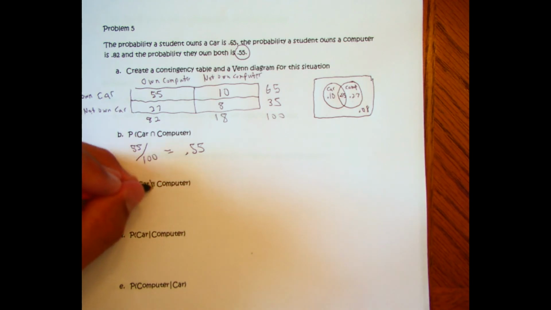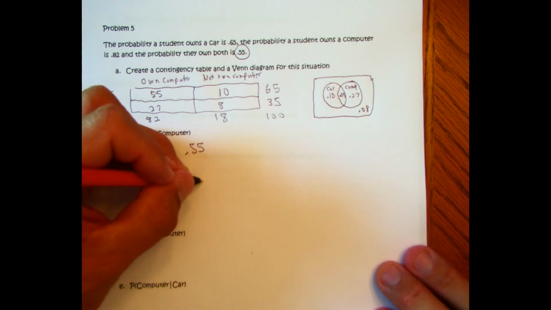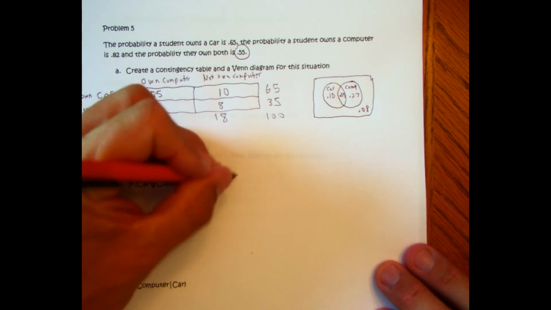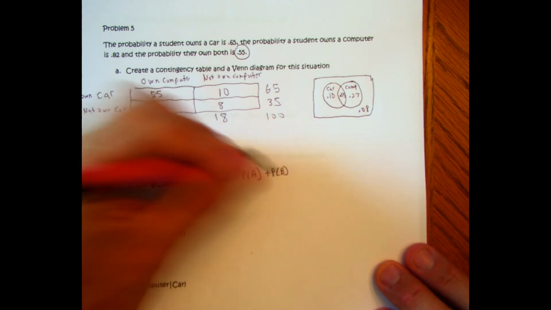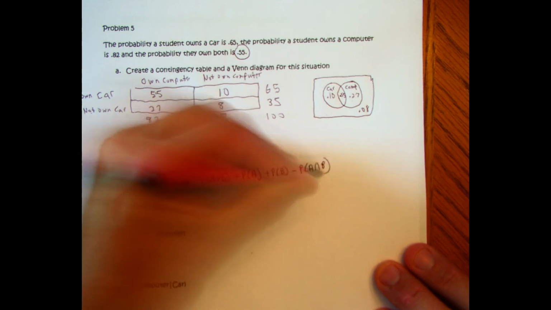Now this is car or a computer. Now are these disjoint events? Well, no, they're not. Why? Because you can own a car and a computer. So I've got to use my non-disjoint rule, which we learned in a previous problem.